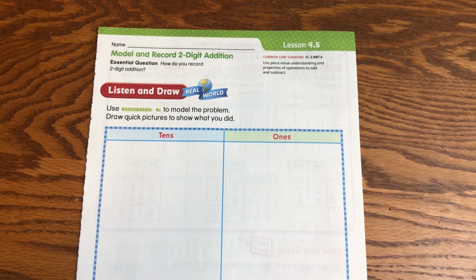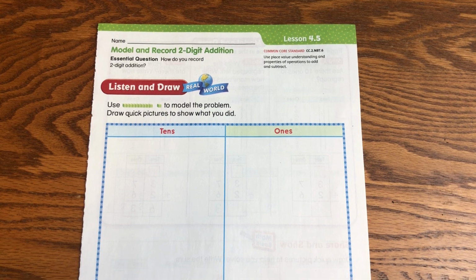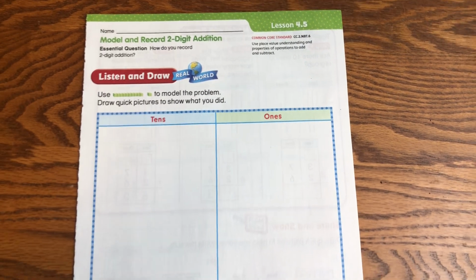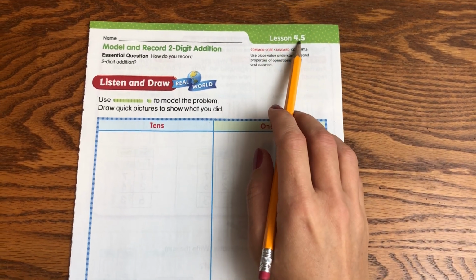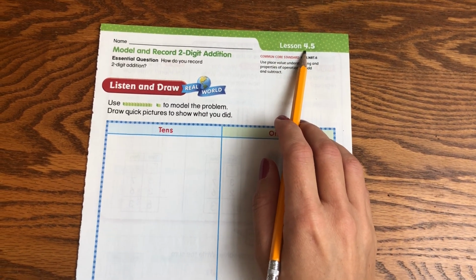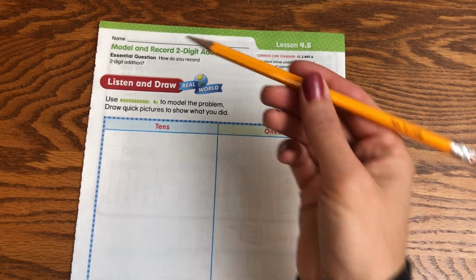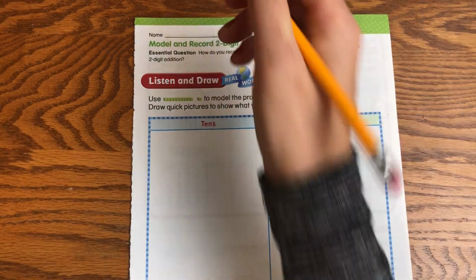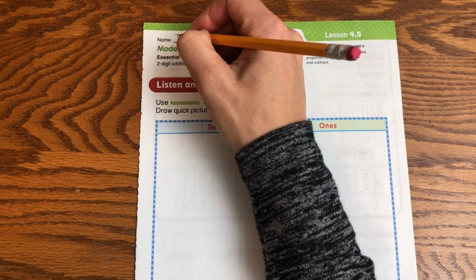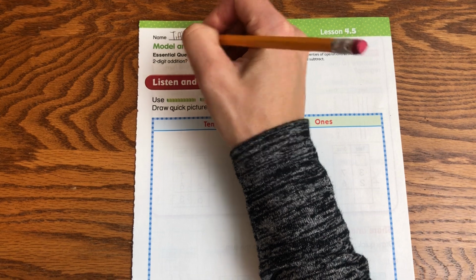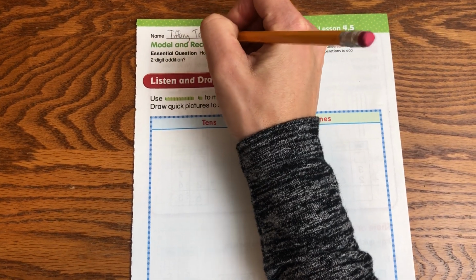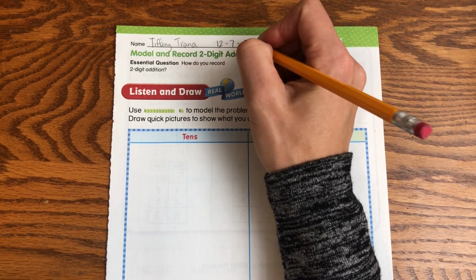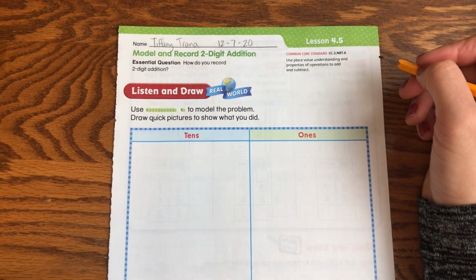Hello, second grade. This is your math for Monday, December 7, 2020. You will need your lesson 4.5. Please be sure you have your lesson pages and your pencil ready to go for today's lesson. First things first, let's write our name on top of our paper. The date is 12-7-20.